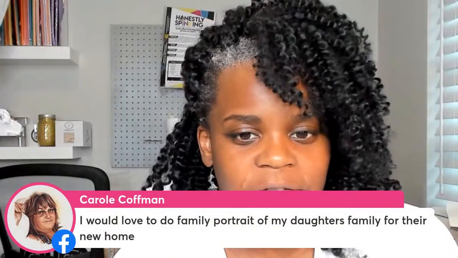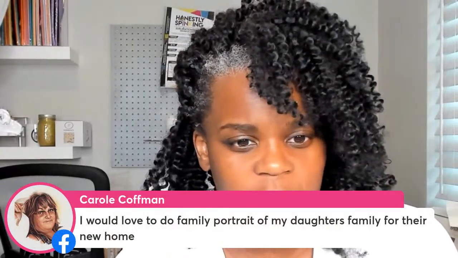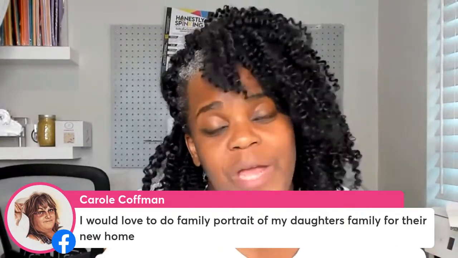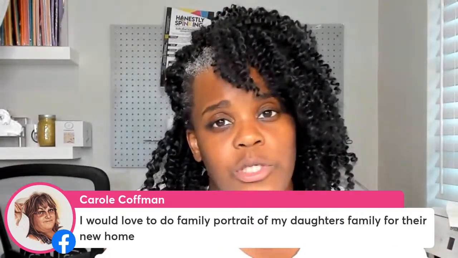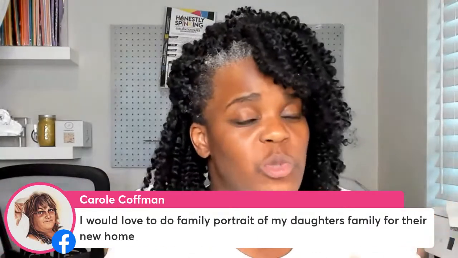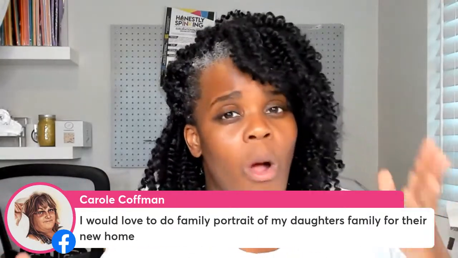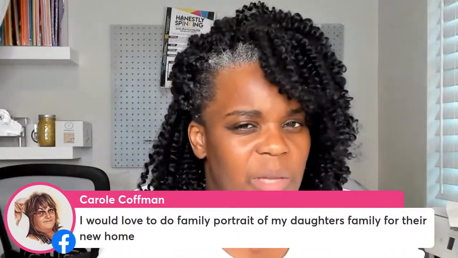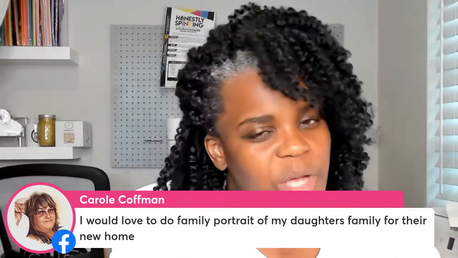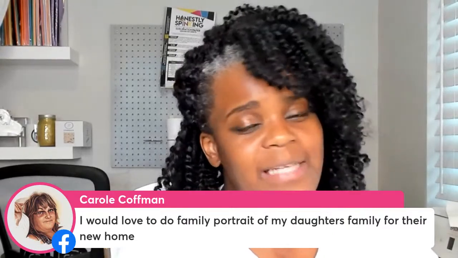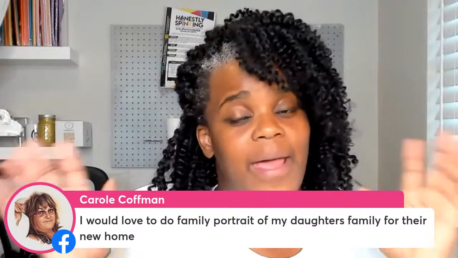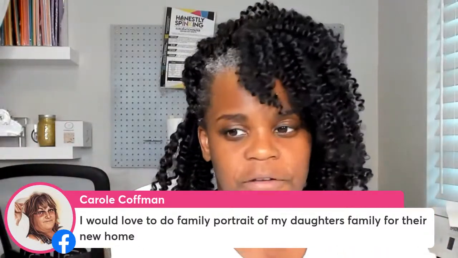I would love to do a family portrait of my daughter's family for their new home. I'm not sure what you mean as far as creating a portrait. Do you mean you have a picture of them and you just want to sublimate it onto something? Are you trying to mix and combine them? That's not what this one will really be for, because I wouldn't be able to sell pictures of your kids as a free file. So I cannot assist with that one. I'm trying to figure out a file that I can create and put out as a free file.